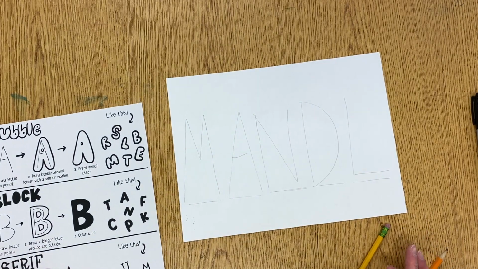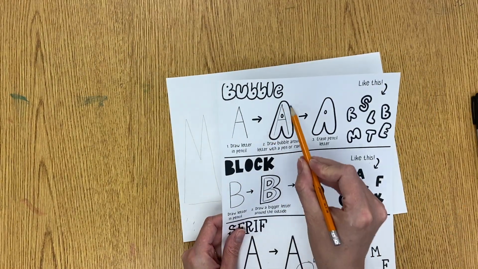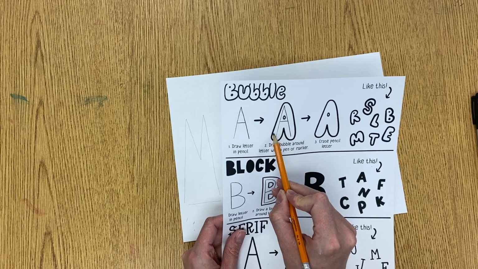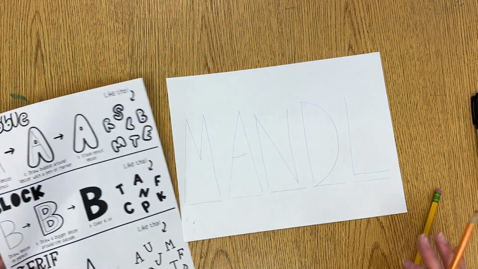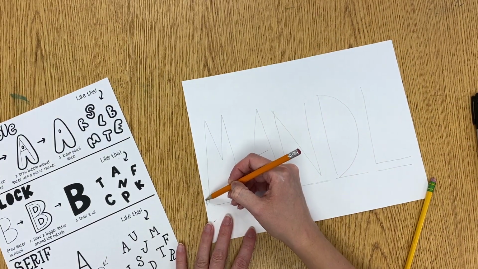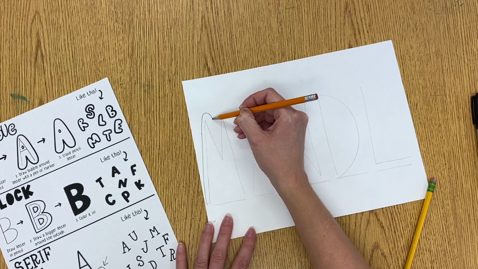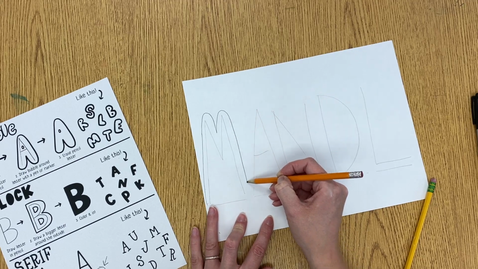So then after you have your capital letters drawn, then you can choose either bubble or block. They're really similar except bubble has rounded edges and block has sharp edges. So I'll show you what both could look like. For bubble letters, I'll draw this a little bit darker so you can see the difference. Bubble letters have a curve on every end or corner.